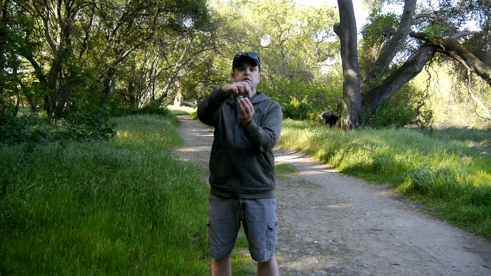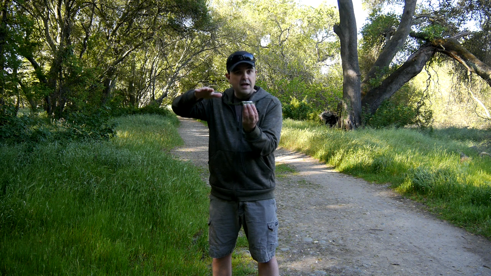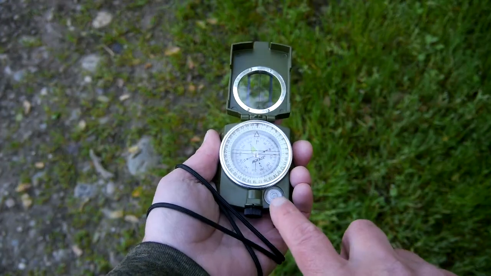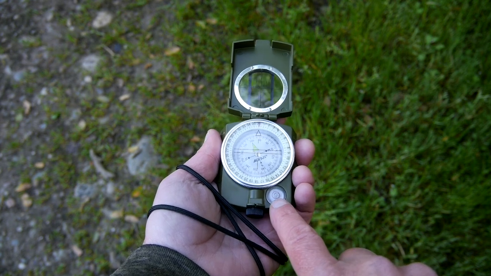So to use this compass, the first thing you have to do is fold open the cover and hold the compass flat so that the inner dial, that floating dial, can adjust itself. There's a little bubble level in one corner, and when the bubble is centered in the little red circle, you know you've got the compass level.